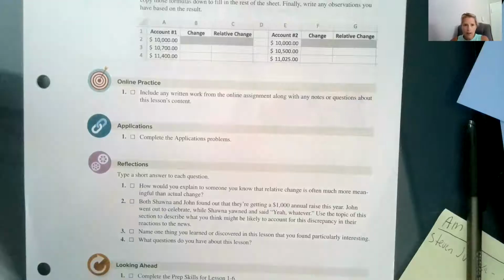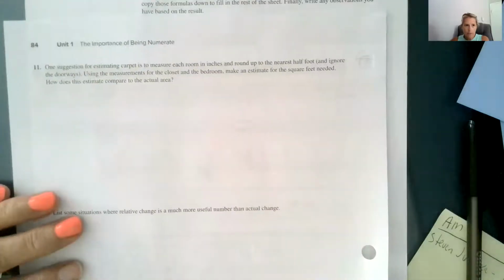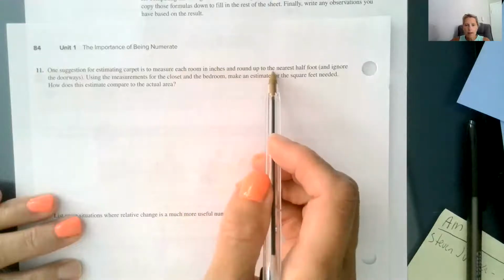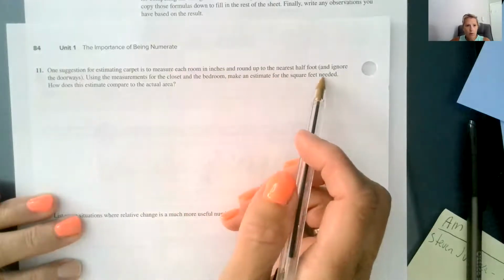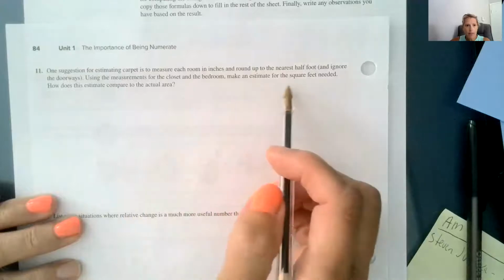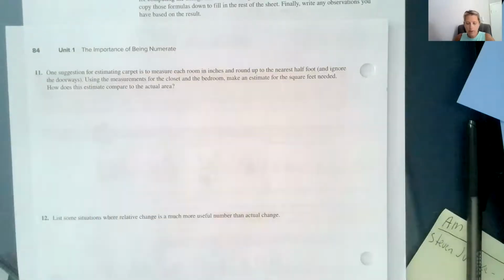So question number 11 here says, one suggestion for estimating carpet is to measure each room in inches and round up to the nearest half foot and ignore the doorways. So using the measurements for the closet and the bedroom, make an estimate for the square feet needed. How does this estimate compare to the actual area?